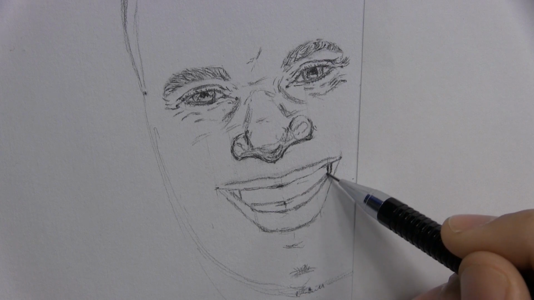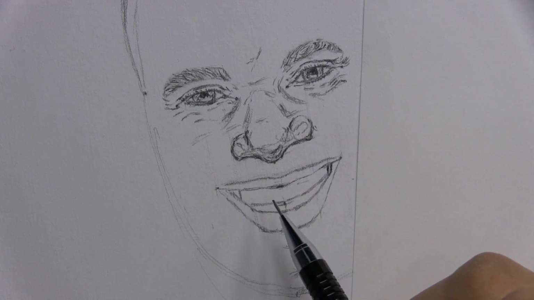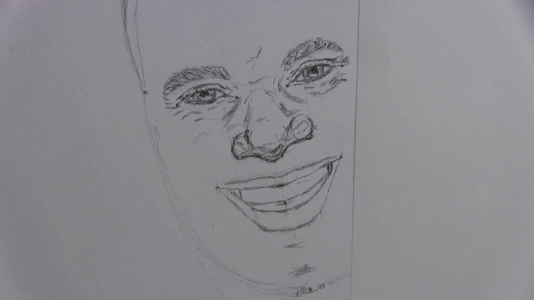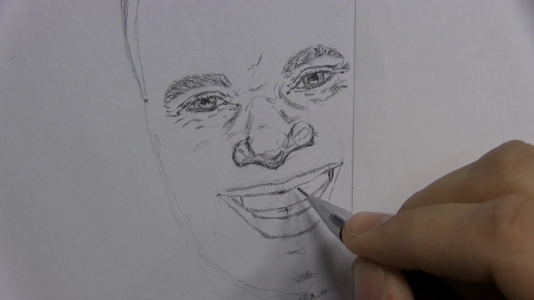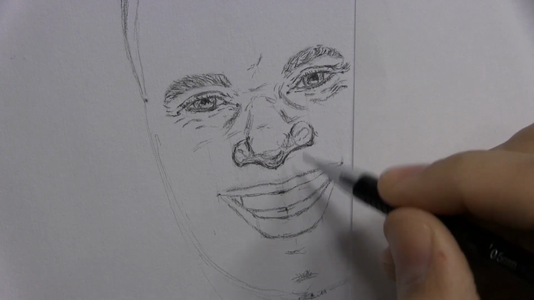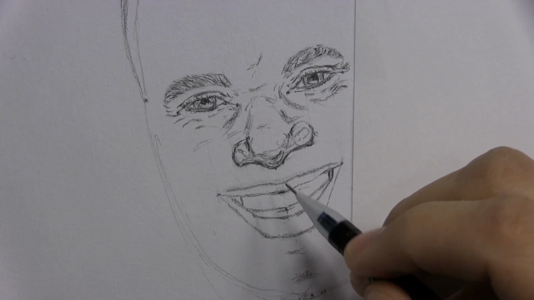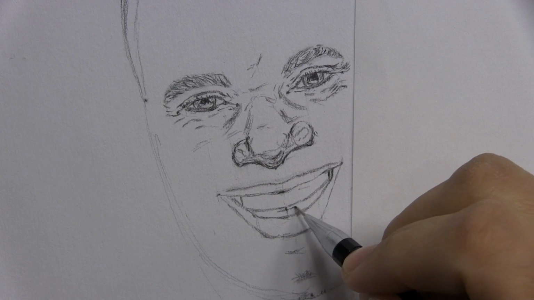Okay, I don't want to be tight to this guideline. It's just, like I said, a rough guideline to help me form the teeth. But if I see that I need it bigger, higher or lower, I can adjust that later. The bottom row here.